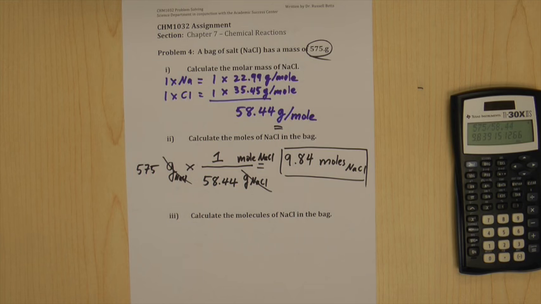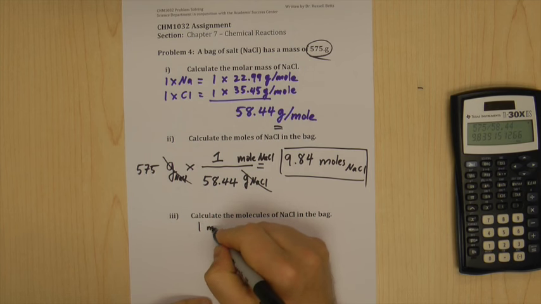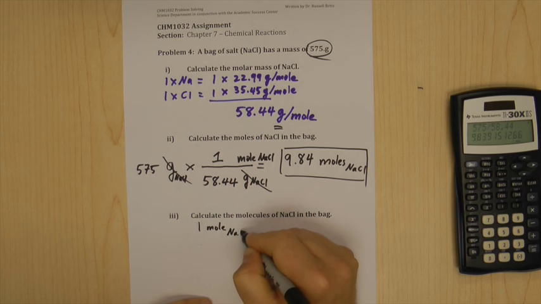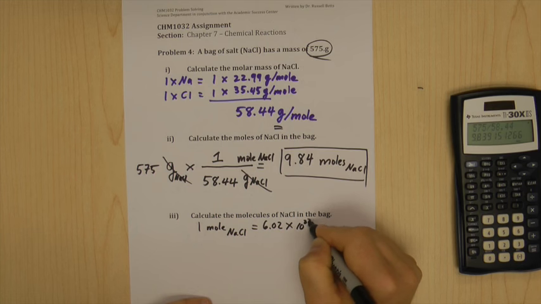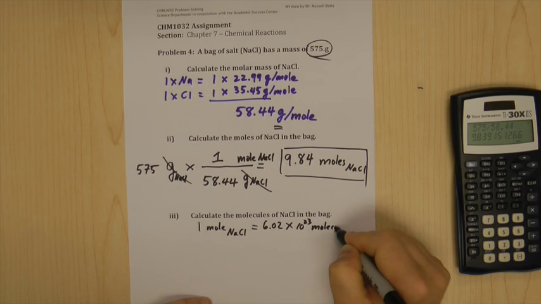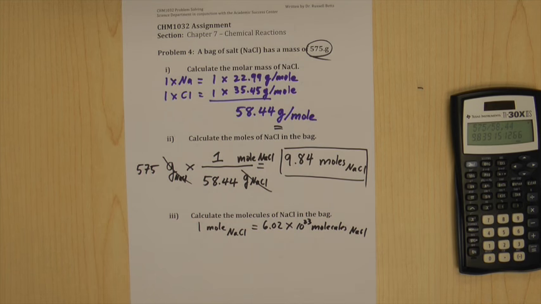All right, now the last step, calculate the molecules of sodium chloride. So if you remember the past video with the molehill, now we've gone to the top of the molehill, we've paid our mole tax, we're in moles, now we want to drive down the other side of the hill, and we have to pay the Avogadro's number toll. So to calculate the molecules, we know that in 1 mole of NaCl, we have 6.02 times 10 to the 23 molecules of NaCl. So that's our equality or our conversion factor.